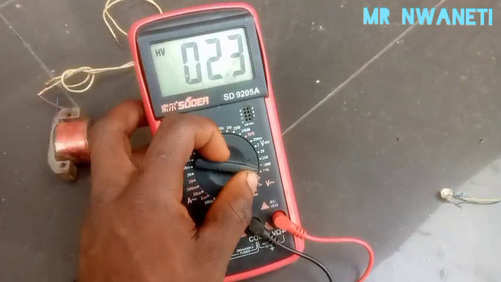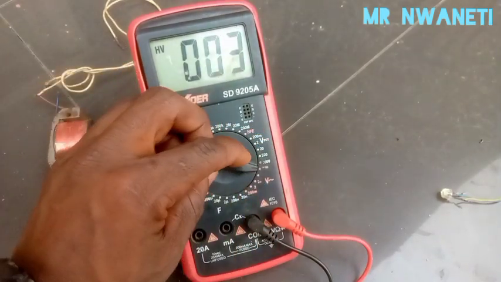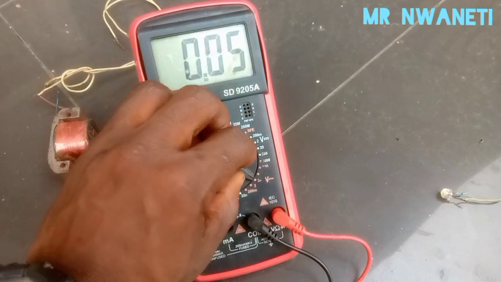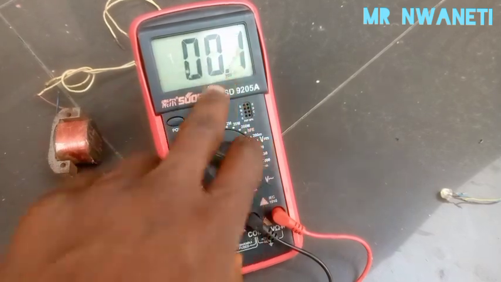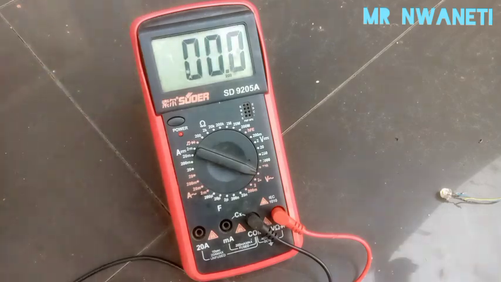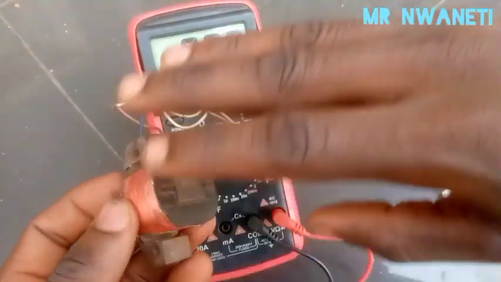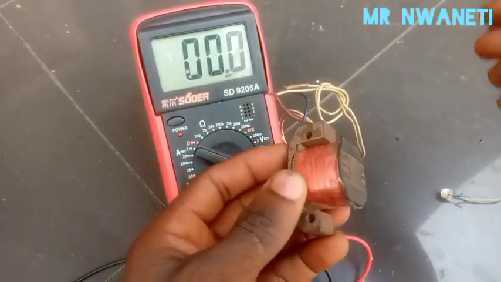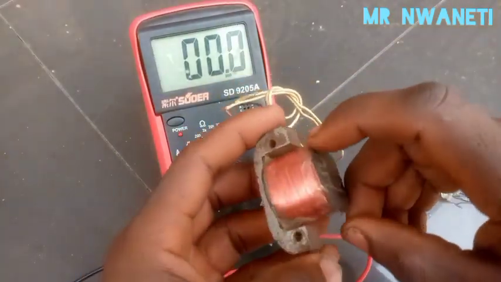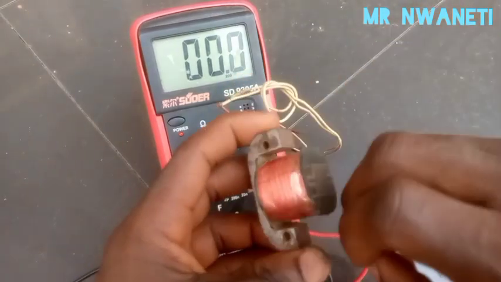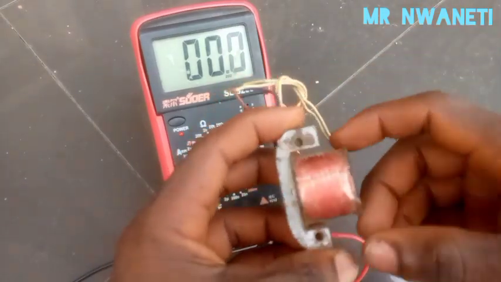So this is the highest volt. Let me bring it here. So this dot will be here. In a normal conventional generator, we move the magnet. We don't move the coil. So we only move the magnet.